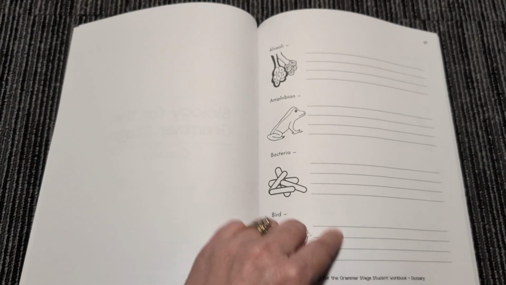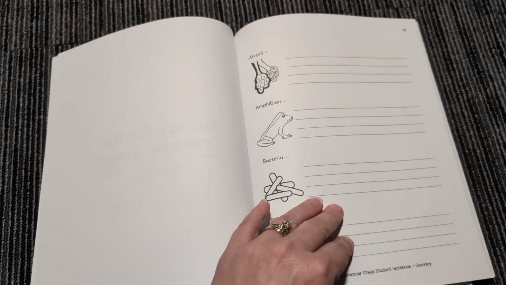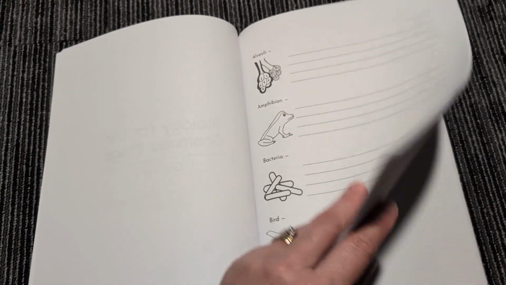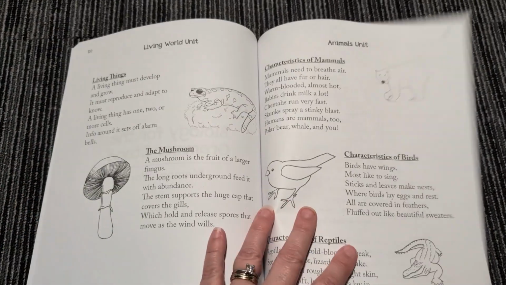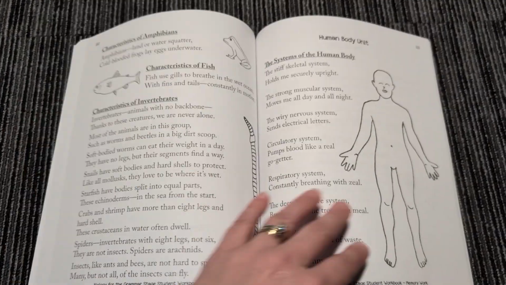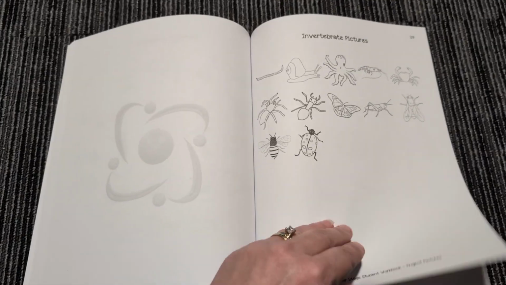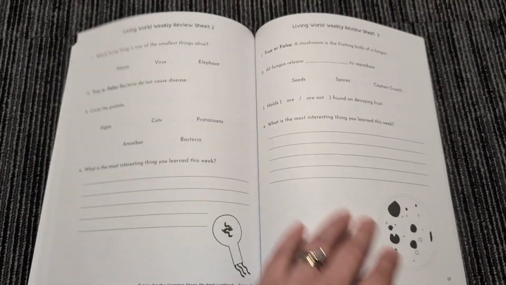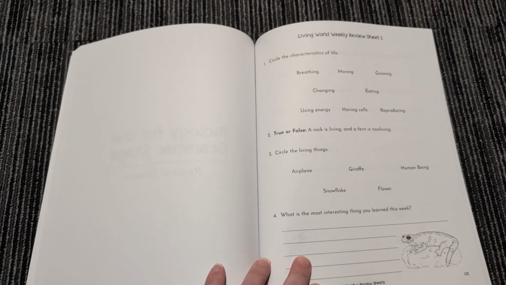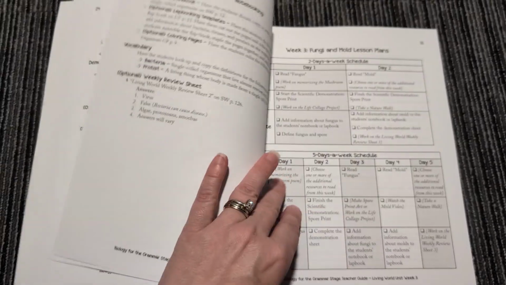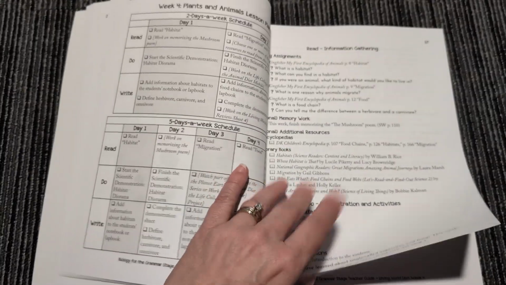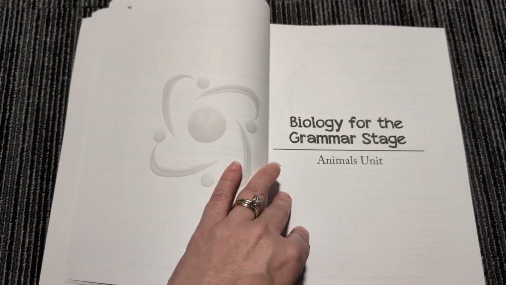At the back of the student workbook, you'll have a glossary for the students to use for the vocabulary. You'll have the memory worksheets that you can print out and use to help them with the memory work. You'll have any project pictures, and then you'll also have those weekly review sheets to use with your students. The teacher's guide information continues on in the same way, with those schedules and any other teacher materials you'll need to help guide your students through the program.